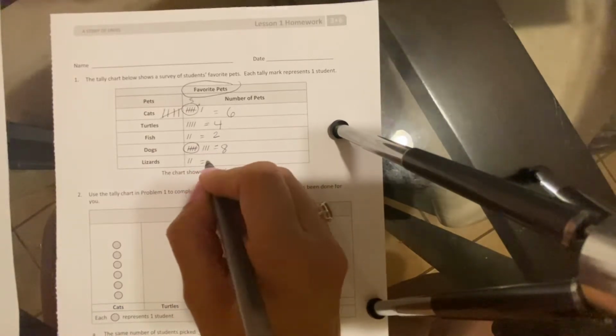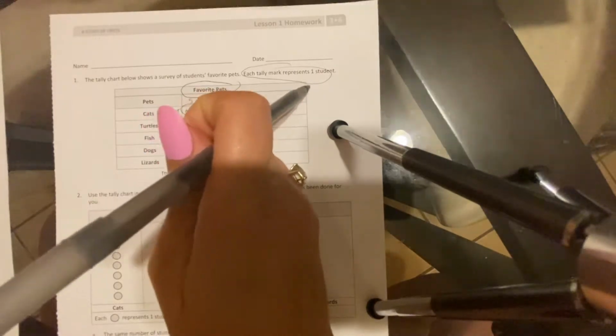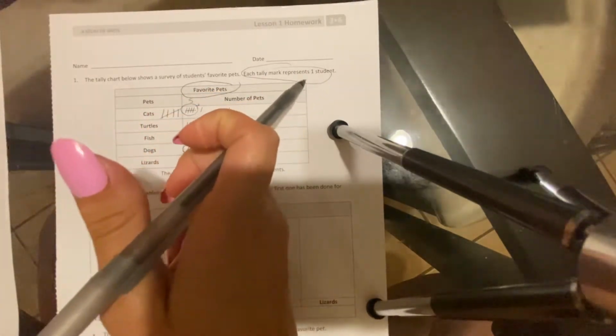Lizards, there's 2 people. And it's super important to make sure that you know that each one represents one student. So always check if there's a key or a sentence that tells you what each one's representing, because sometimes the tally marks or whatever it is could be a picture, could be worth more than 1.